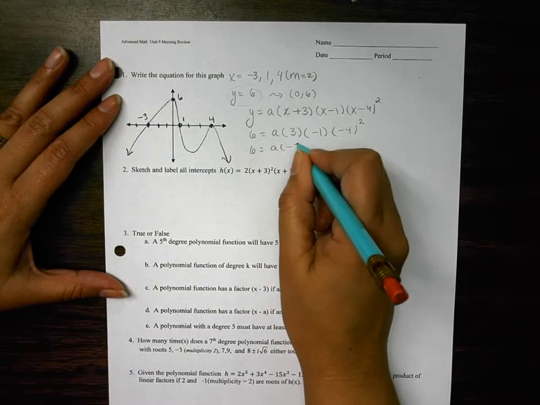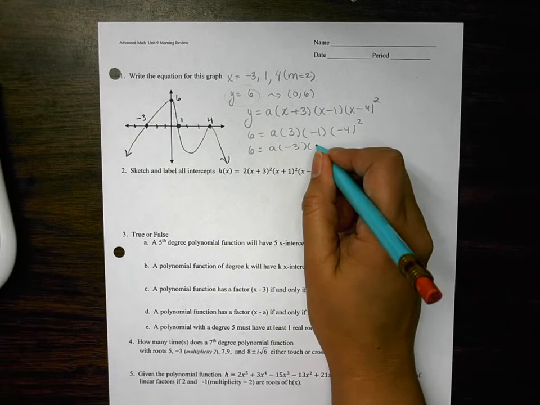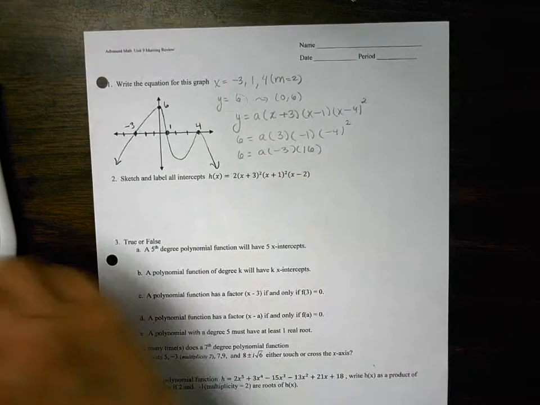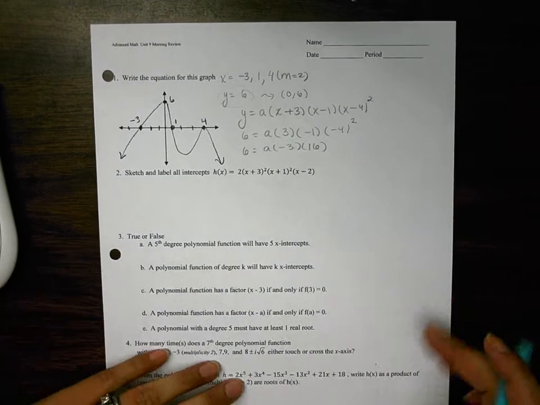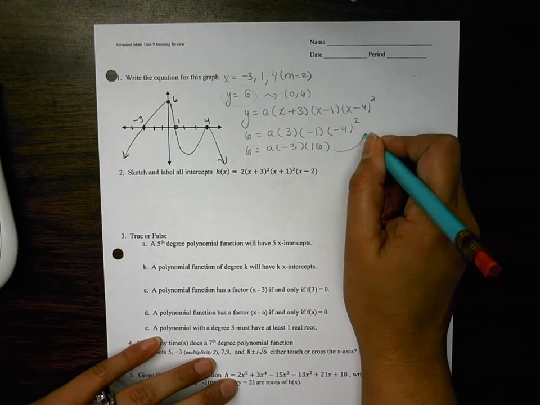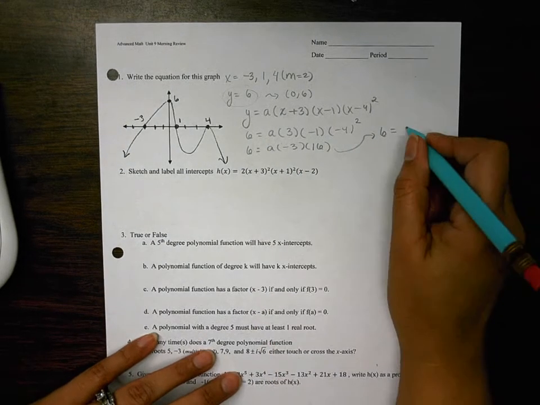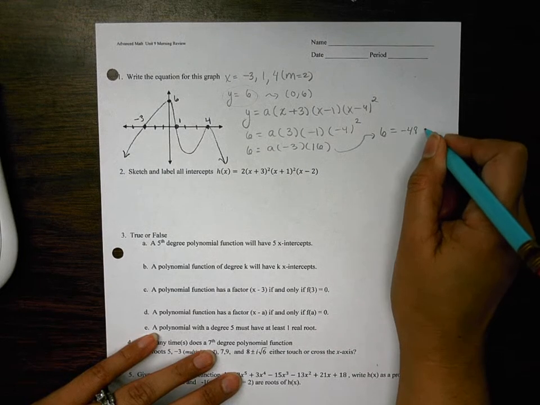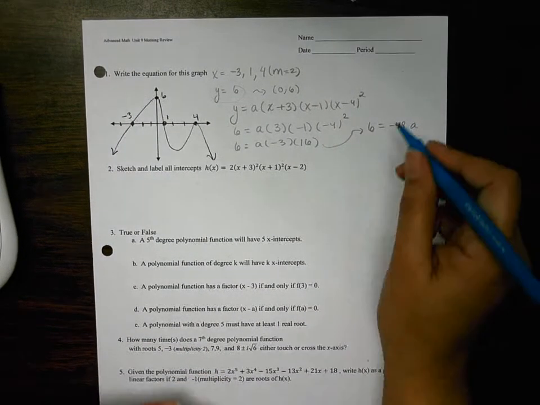Three times -1 is -3. What's -4 times -4? Positive or negative? Positive. So now we have 16 times -3. I'm going to move my work over here. 6 equals, what does that equal? -48 a. And I'm trying to solve for a, so what do I divide both sides by?